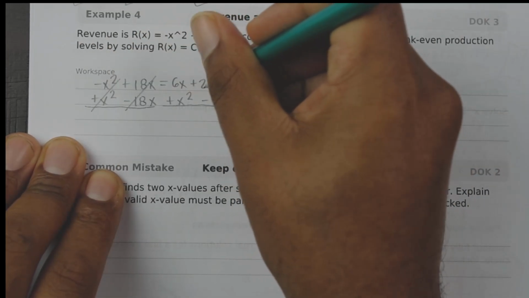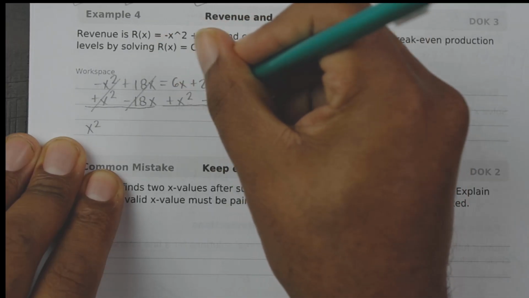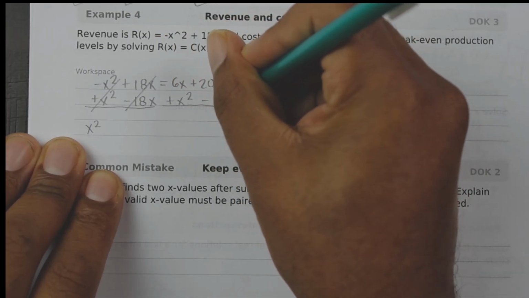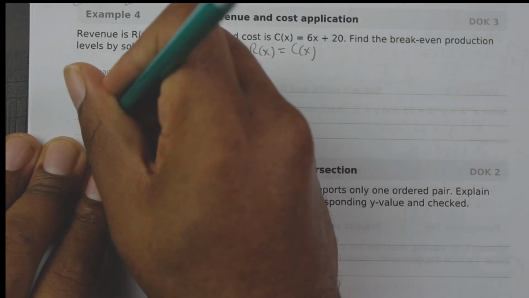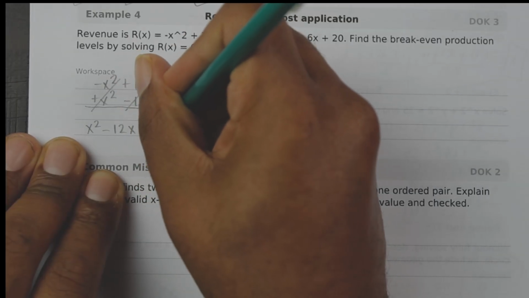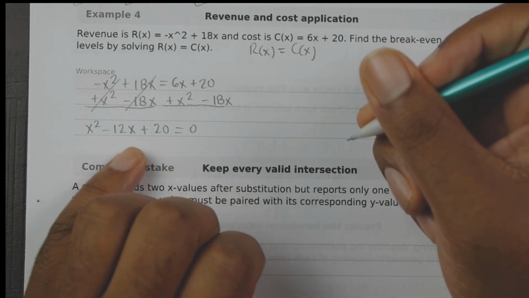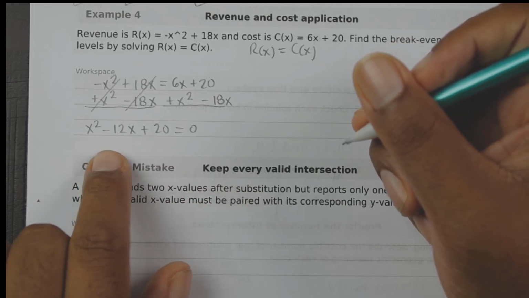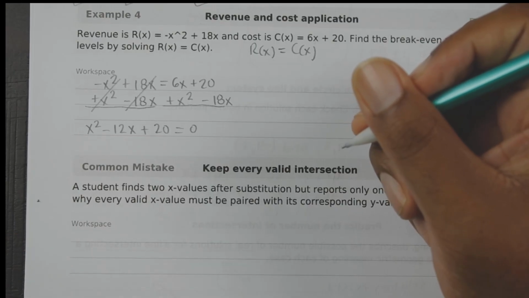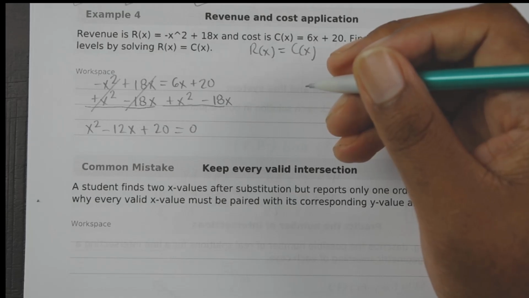So I have x squared, and then 6x minus 18x gives me -12x. The constant 20 cannot be combined with anything. So that's using the process of elimination, and then combining like terms. This tells me that x squared minus 12x equals 20.